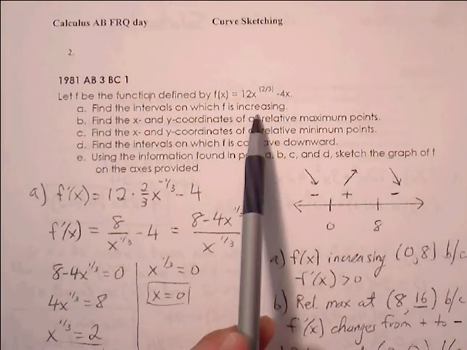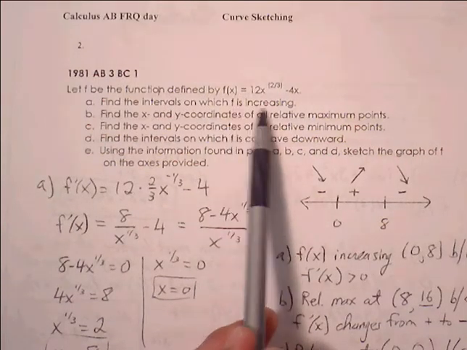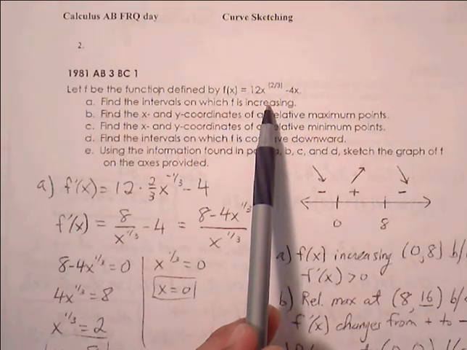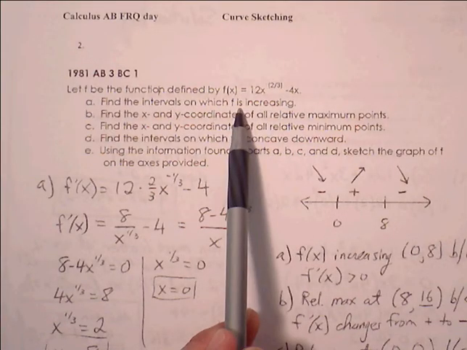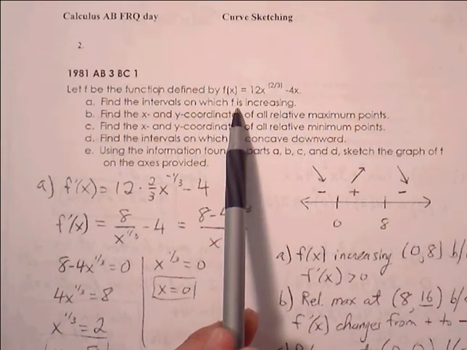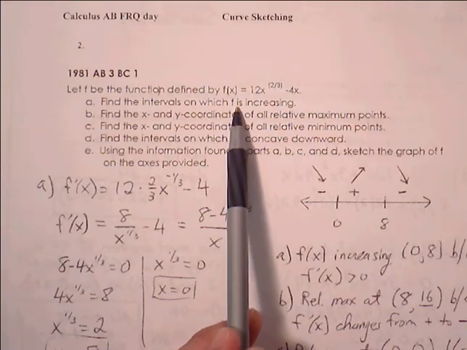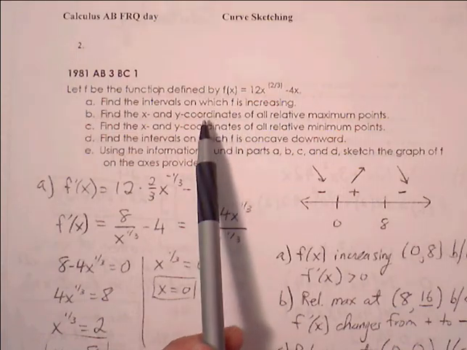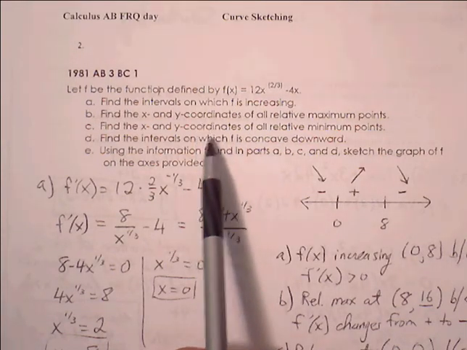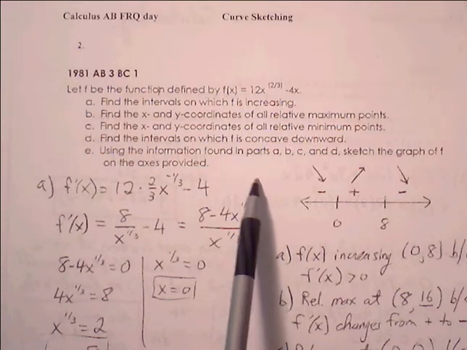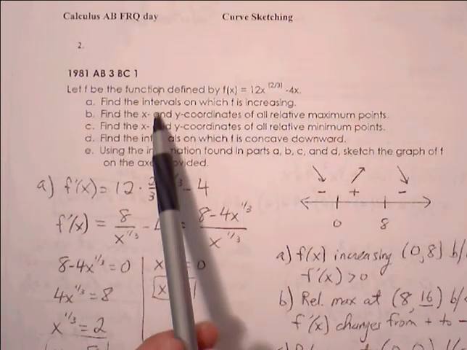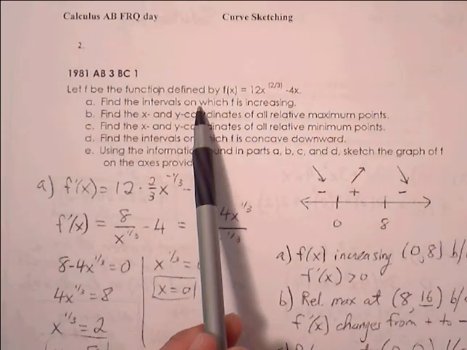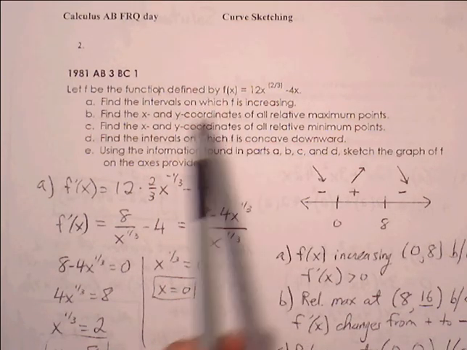Find the intervals on which f is increasing. So if we want to find the interval where f is increasing, we can find that through our sign line. To get to our slope sign line, we're going to find the derivative function first, set the derivative equal to 0 to find the critical points, and then test each interval between the critical points and look at the slope behavior of each interval. And then from there we can decide on which intervals our function is increasing.